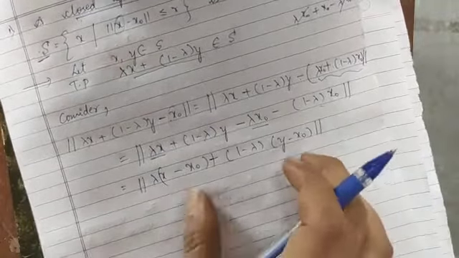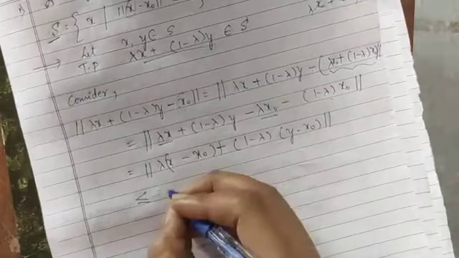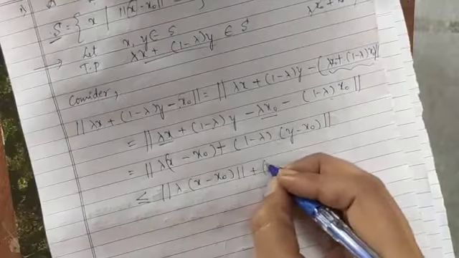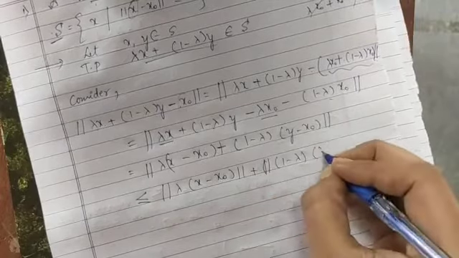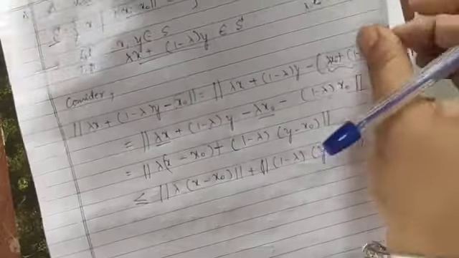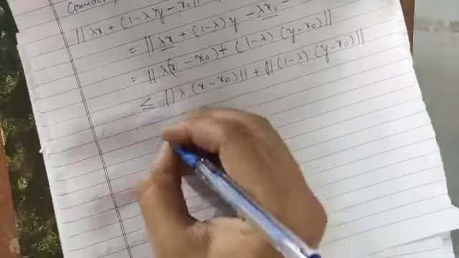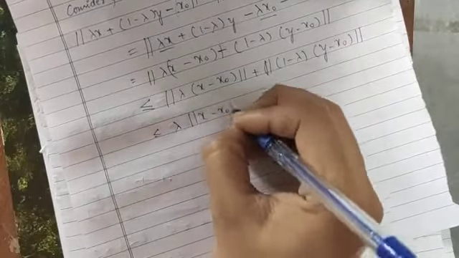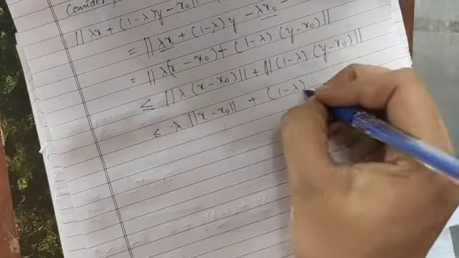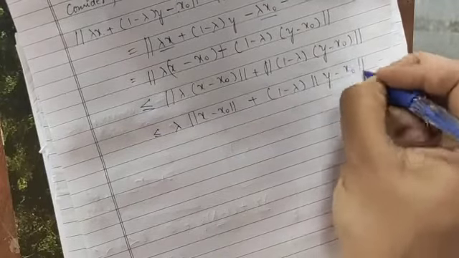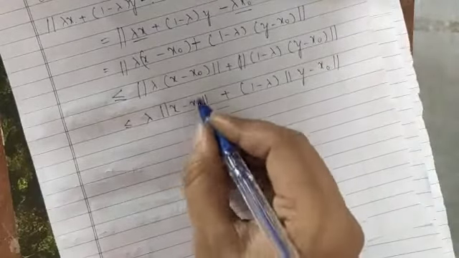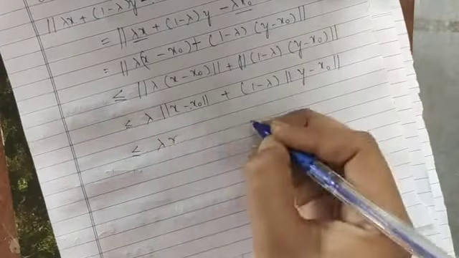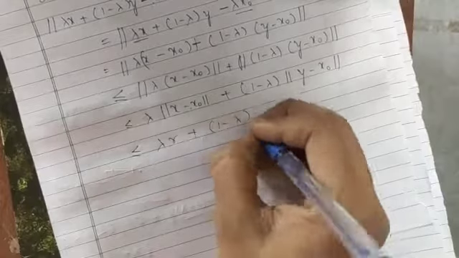So if you split these two terms, you will get the inequality: norm of lambda into x minus x naught plus norm of 1 minus lambda into y minus x naught. Lambda is some scalar value, so I will write it outside: lambda into norm x minus x naught plus 1 minus lambda into norm y minus x naught. Okay, so this is less than or equal to r, right? So less than or equal to lambda into r plus 1 minus lambda into r.